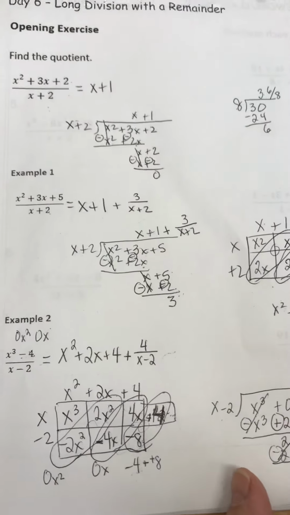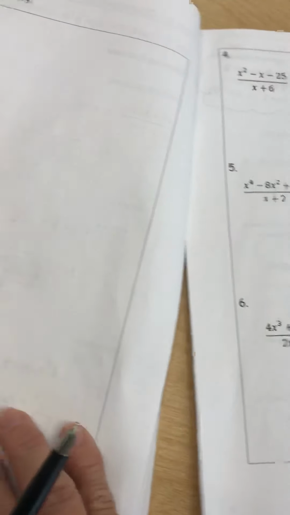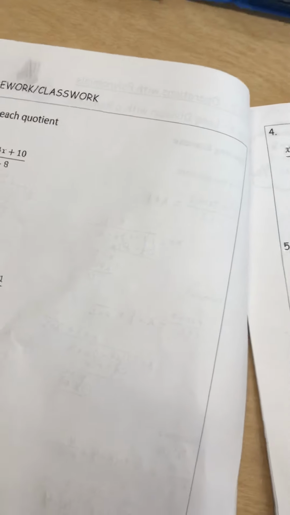All right, so tomorrow we will go ahead and do a bunch of these. We'll do some together and some in groups so that you get some more practice.